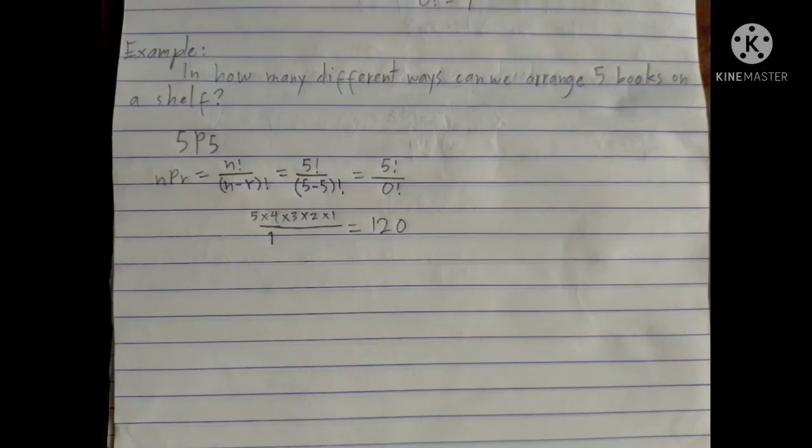Now let's take a look at our example here. In how many different ways can we arrange 5 books on a shelf? The solution would be nPr equals n! over (n minus r)!. And take note that we have 5 books on a shelf, so it will be represented as 5P5.